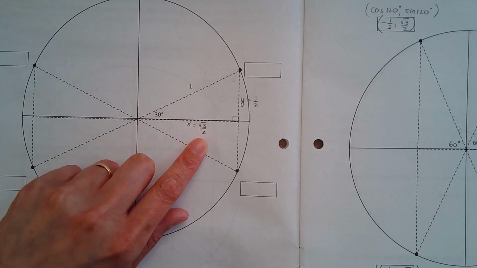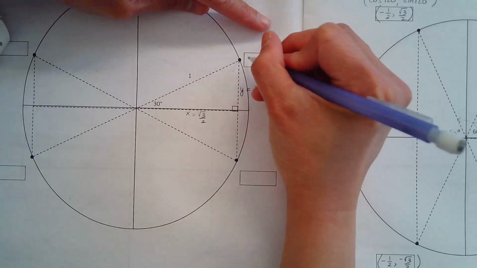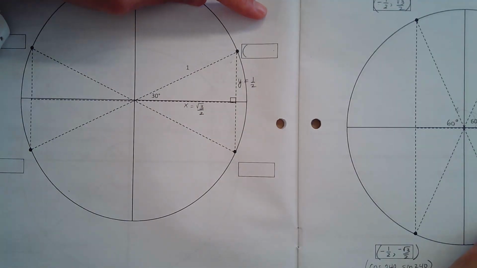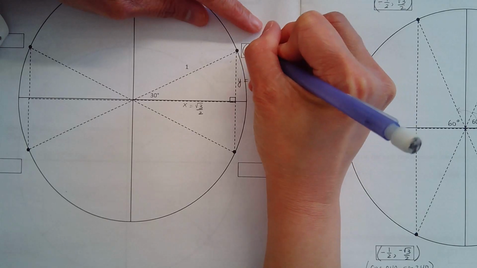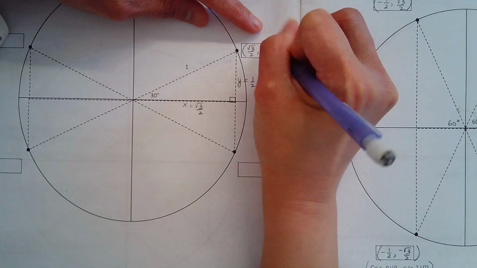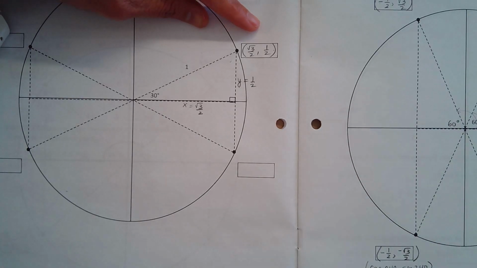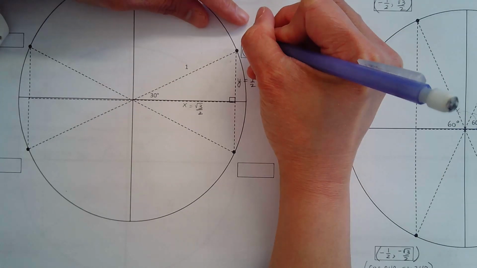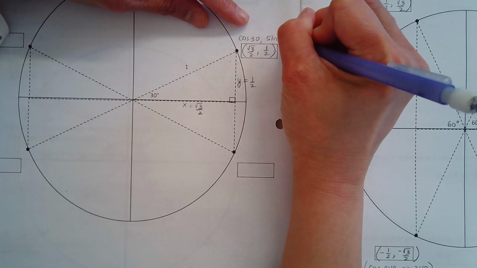And root 3 over 2, we know it's going to be 0.866, slightly bigger. So the coordinate here is root 3 over 2, comma, 1/2, both positive. This is going to be the cos of 30 degrees and the sine of 30 degrees.